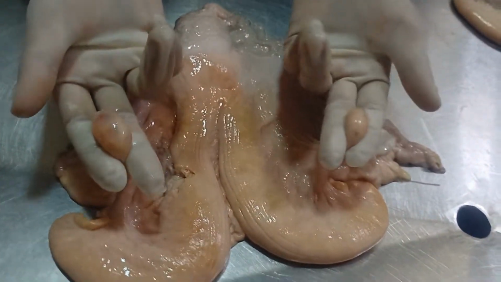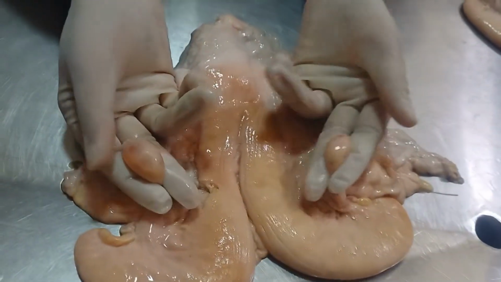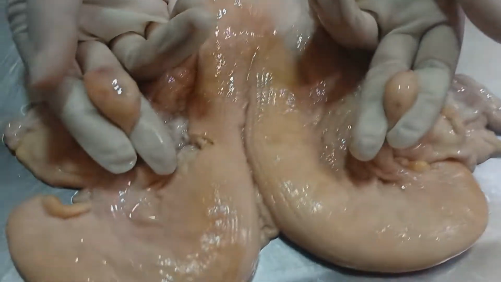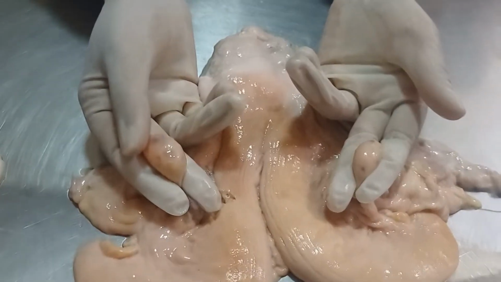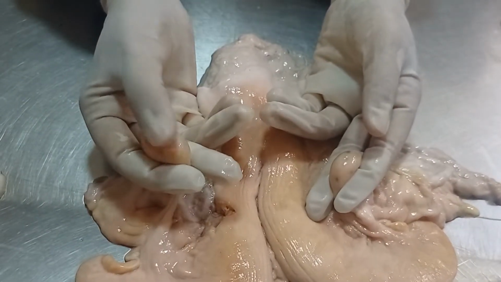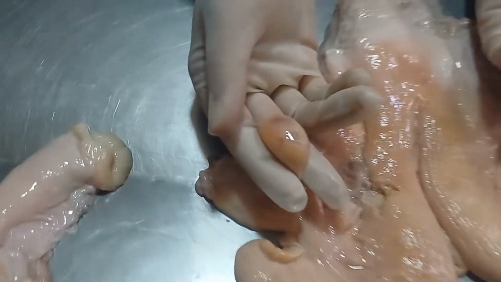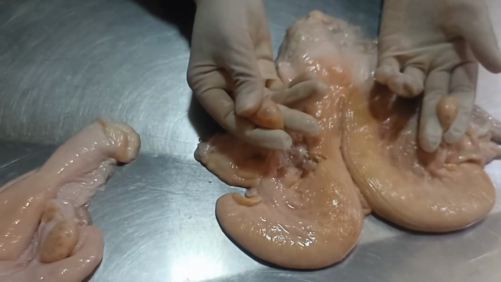It means that this animal is acyclic. Why? Because there is no corpus luteum that is palpable on the ovary, but we cannot say that this is a completely inactive ovary. Why? Because this is having some kind of evidence of follicular activity. So you can say that this is an acyclic animal, but with follicular activity on the ovary.